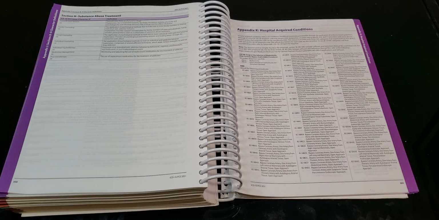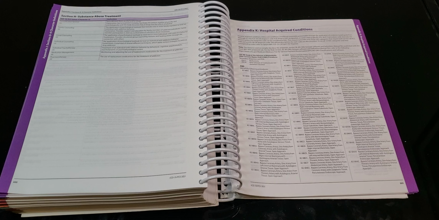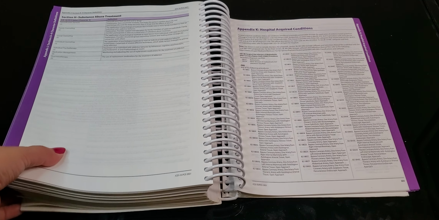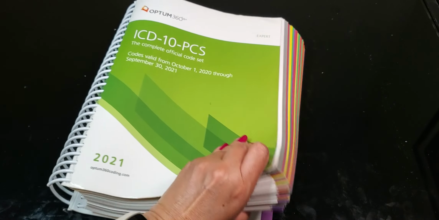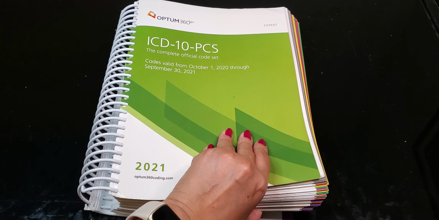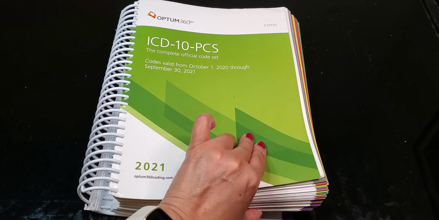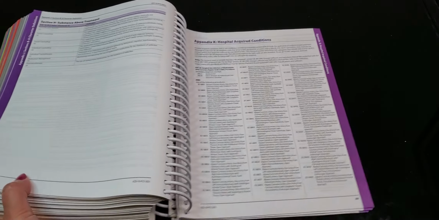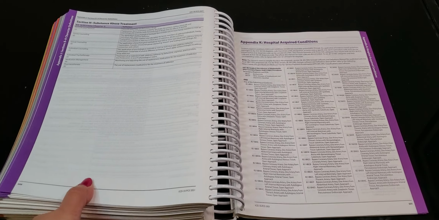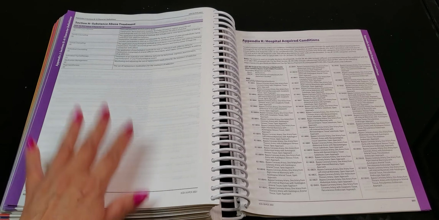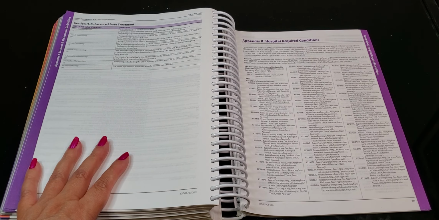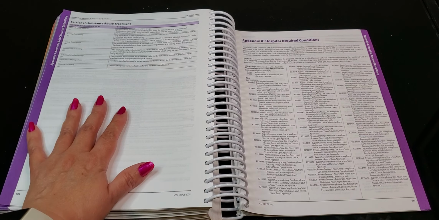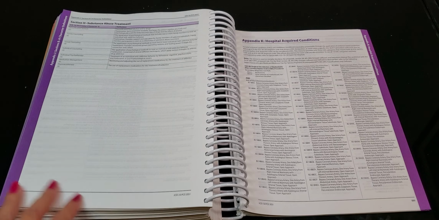This is part 2 of an unintentional two-part ICD-10-PCS codebook review. We are going over the OPTUM360 ICD-10-PCS code manual. Yes, this is the 2021 version, although there were not many changes. I don't have my 2022 with me, so we're just going to use this basically for illustration purposes, to get you an idea and a feel of what the PCS book is like.